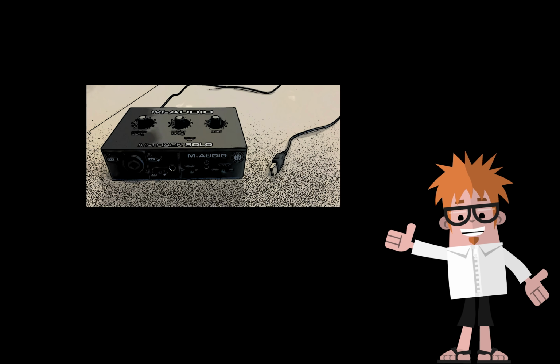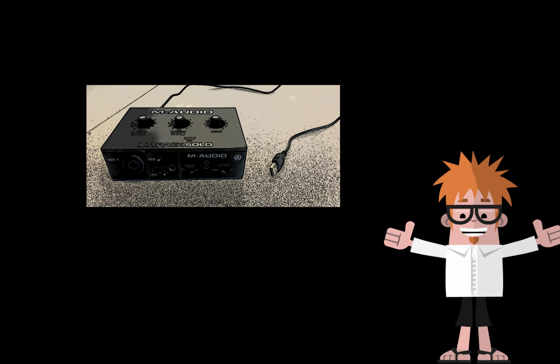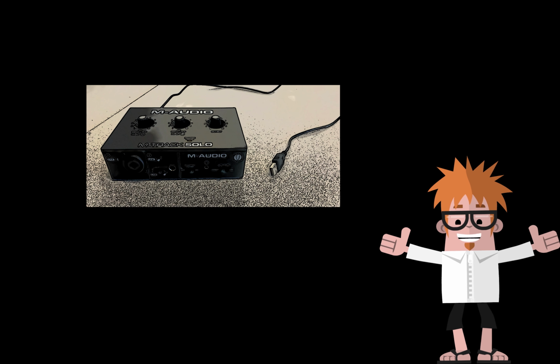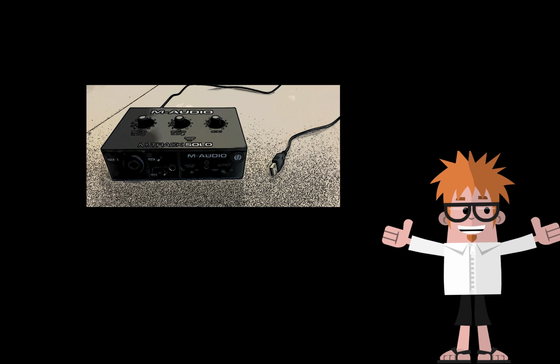But if you have the one channel, that is okay because you could do your songs over and over as you would in the studio anyways. If you've chosen an interface and you have a condenser microphone, now the next step is to connect this all together.